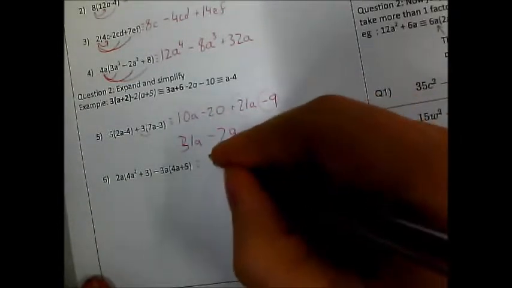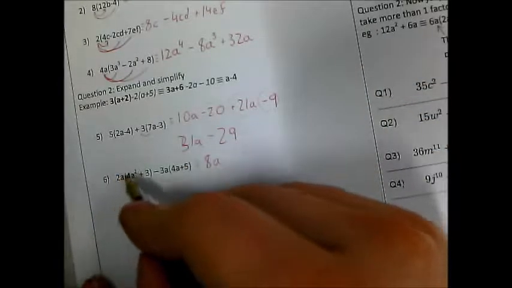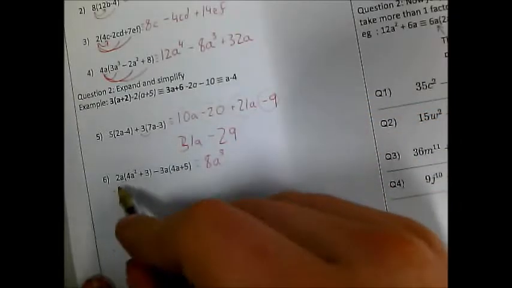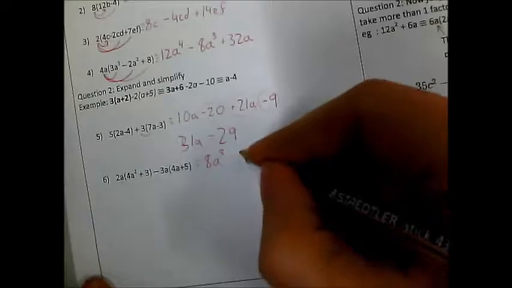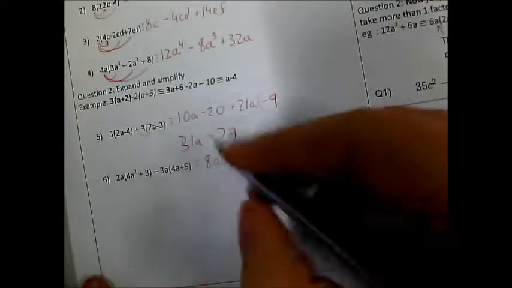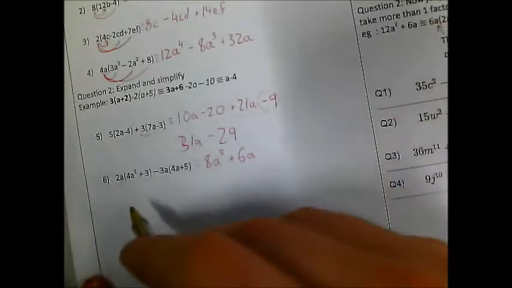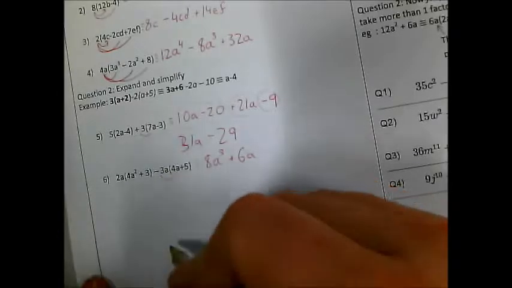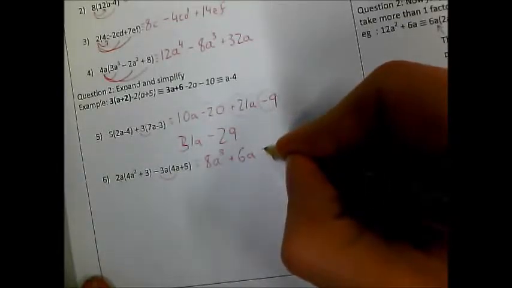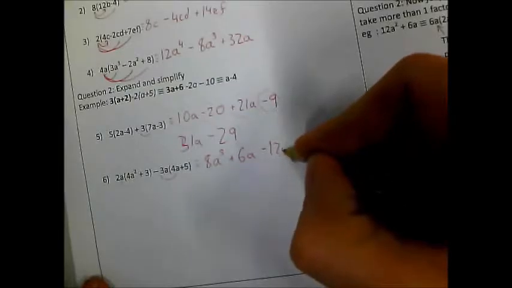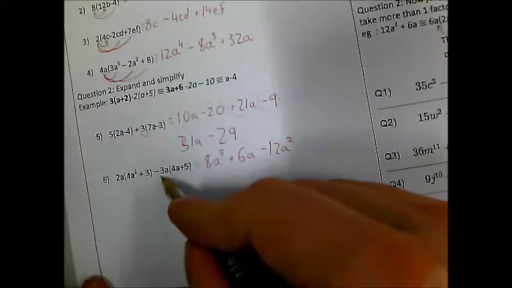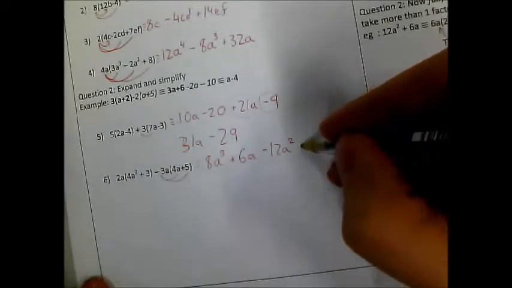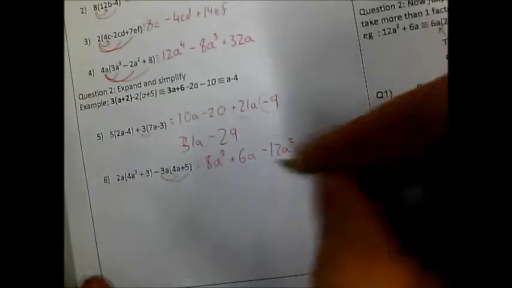For question 6, 2a times 4a squared. Well, 2 times 4 is 8. A multiplied by a squared is a to the power of 1 plus 2, 3. 2a times positive 3. 2 times 3 is 6. So 2a times 3 is 6a. Negative 3a times 4a is negative 12a to the power of 1 plus 1, 2. And negative 3a times 5 is negative 15.